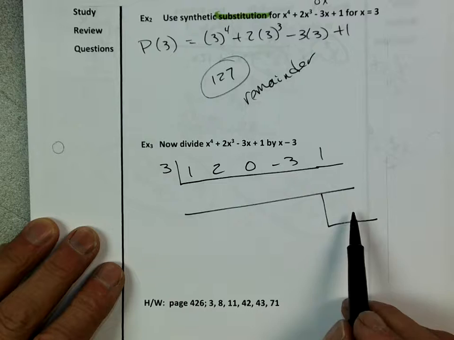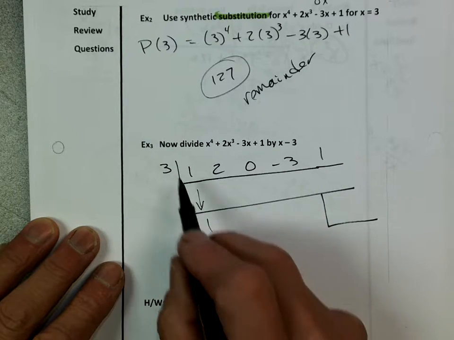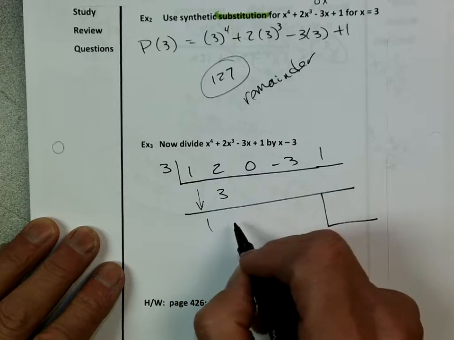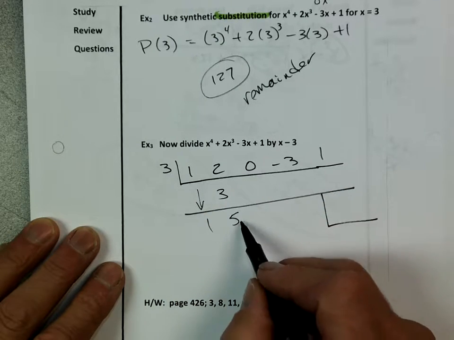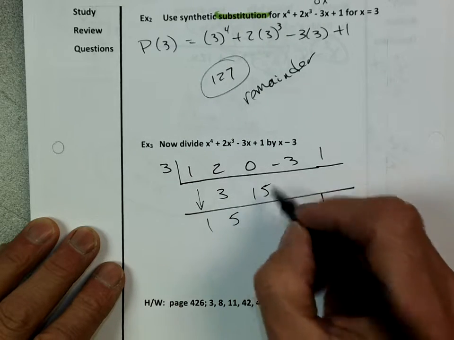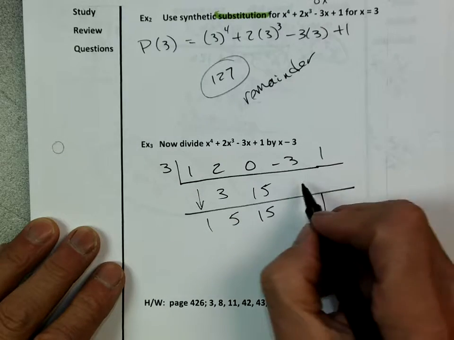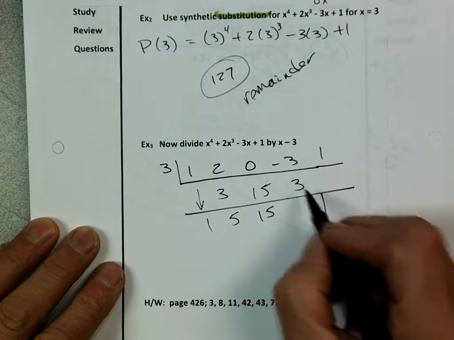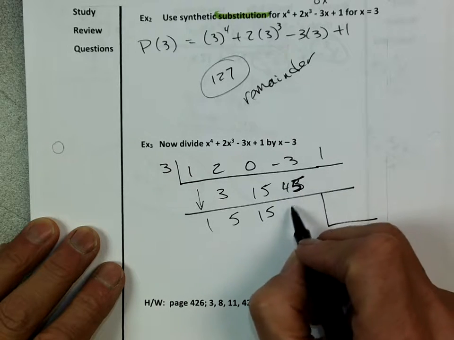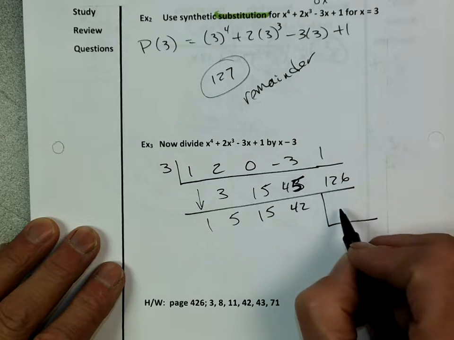Step 1, bring down the 1, right? 1 times 3 is 3. 2 plus 3 is 5. 5 times 3 is 15. 0 plus 15 is 15. 15 times 3 is 45. Then 42, then 126, 127.